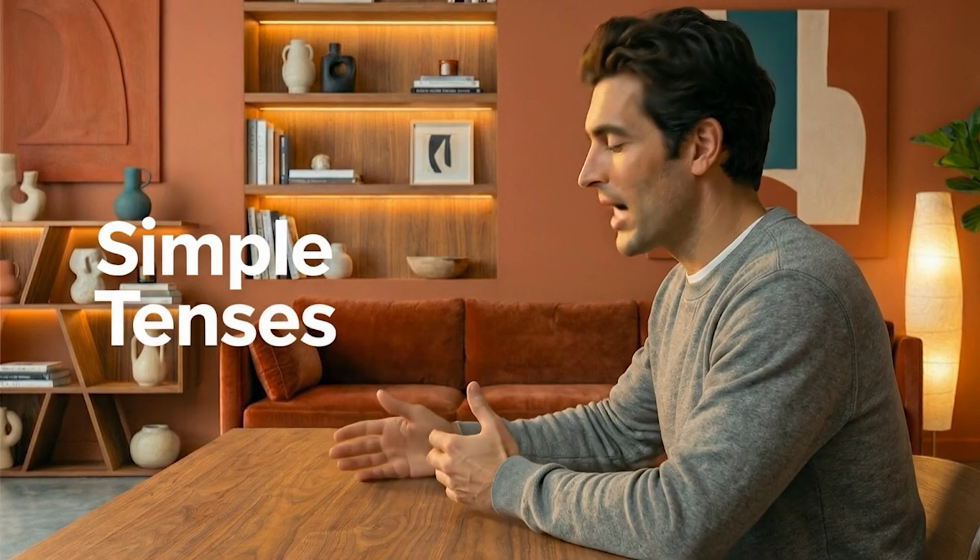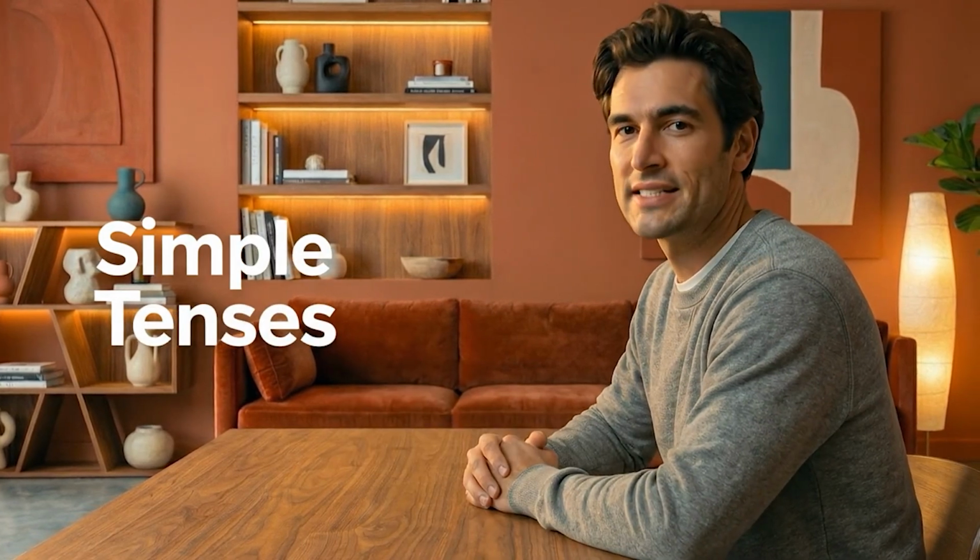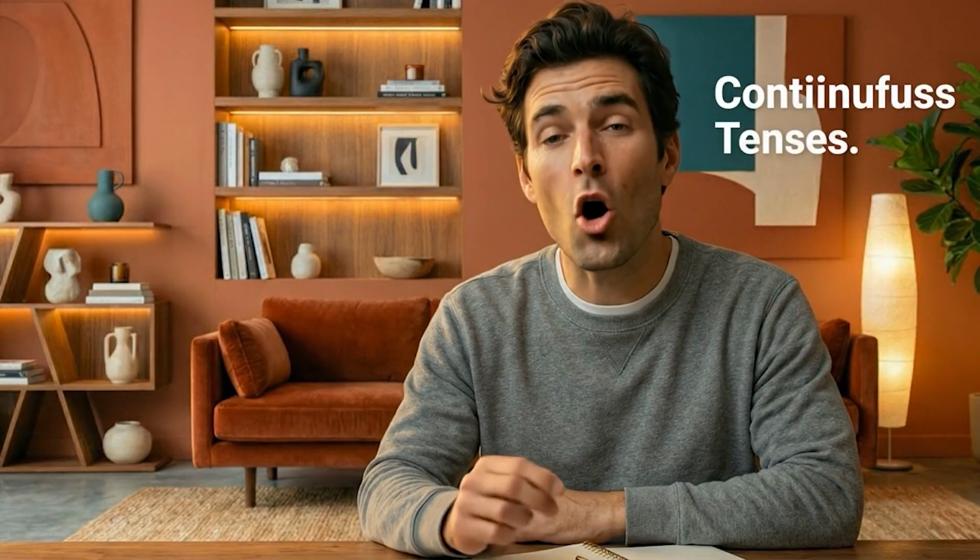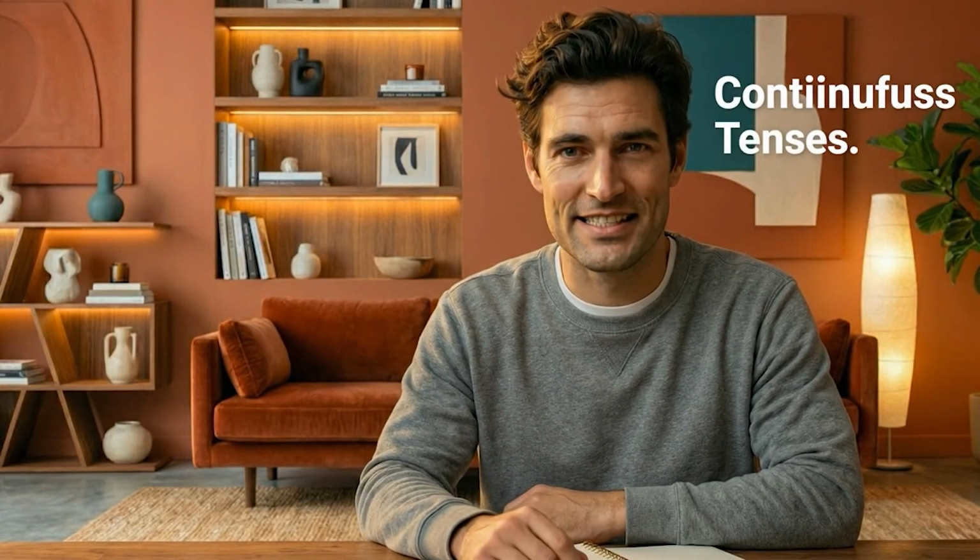On one side, we have the simple tenses for facts and habits. On the other, we have continuous, often called progressive tenses.